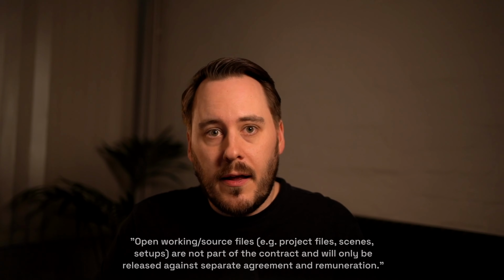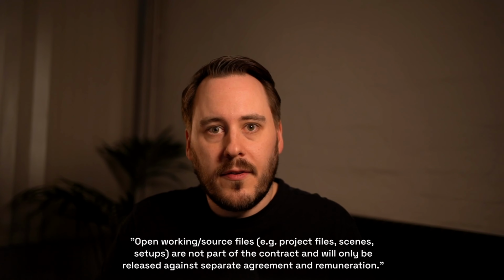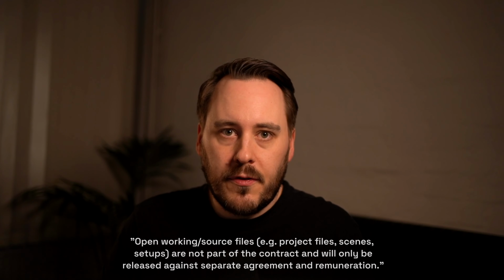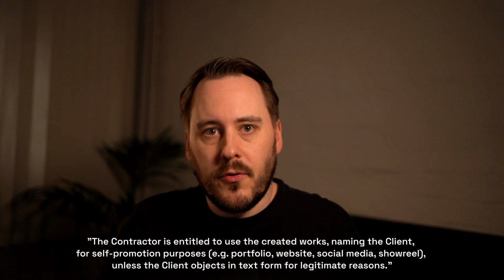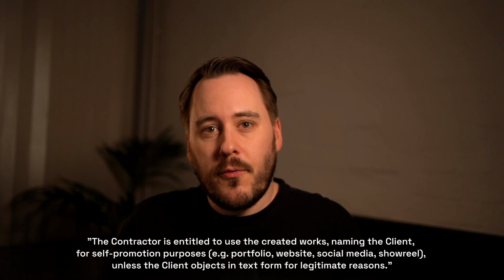Second, source files are not included. The client licenses the output. The project files stay yours. And if they want the scene, that's a separate price. And third, you keep the right to show the work in your portfolio. Cheap to ask for upfront, expensive to negotiate later.